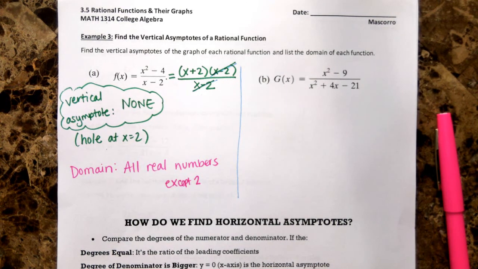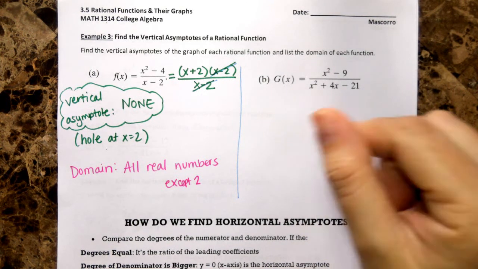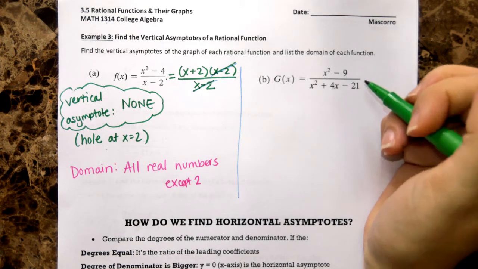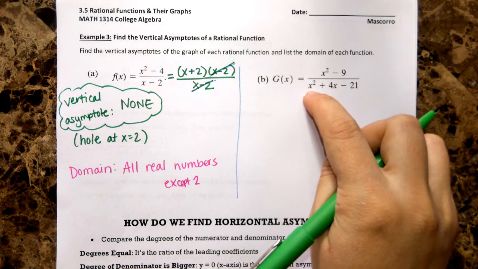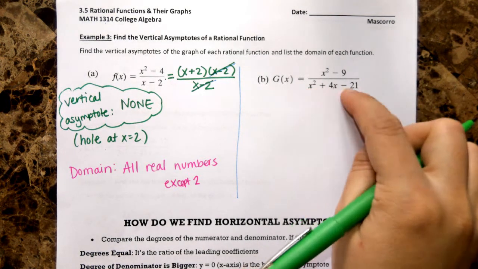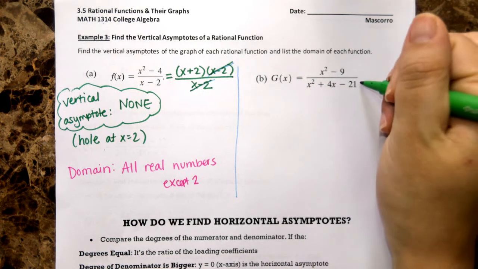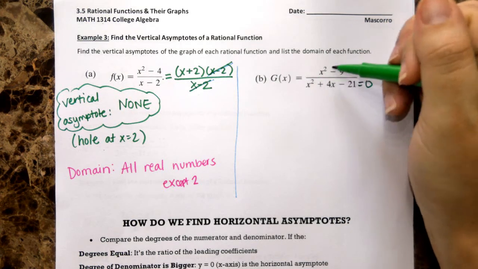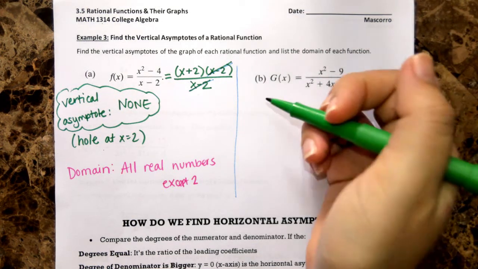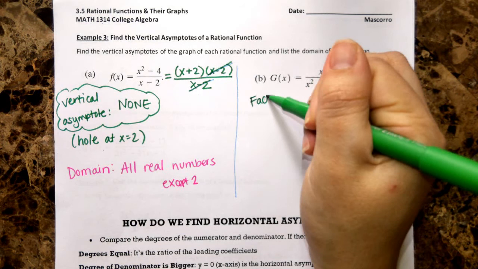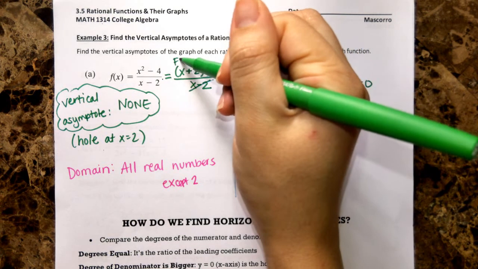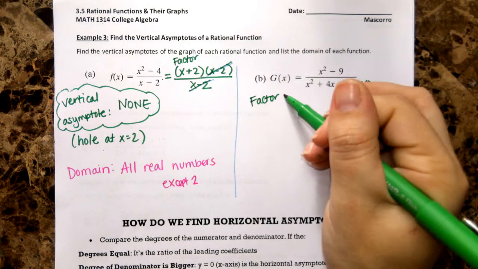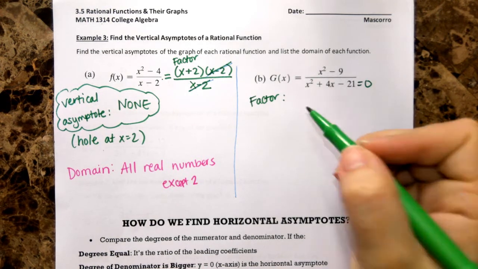Okay, next one, part B. It says find the vertical asymptote. So again, we're going to figure out what x value can I plug into this denominator that'll give me an entire denominator equal to 0. Now I notice that this is a quadratic, not just on the denominator, but also on the numerator. So I would first factor, just like I did over here. Anytime you see quadratics, generally you want to factor.